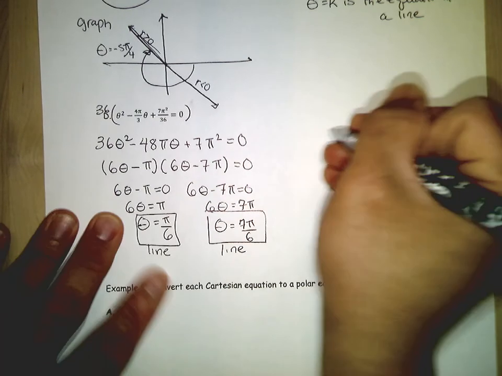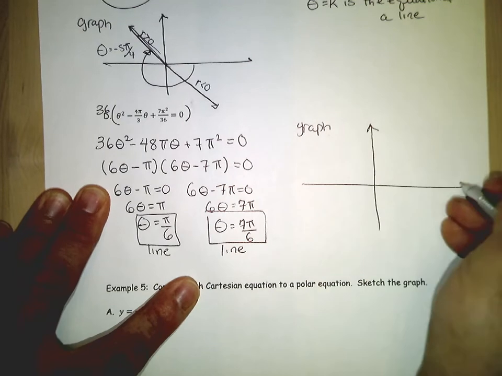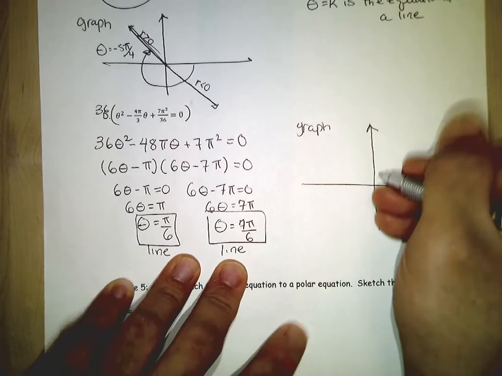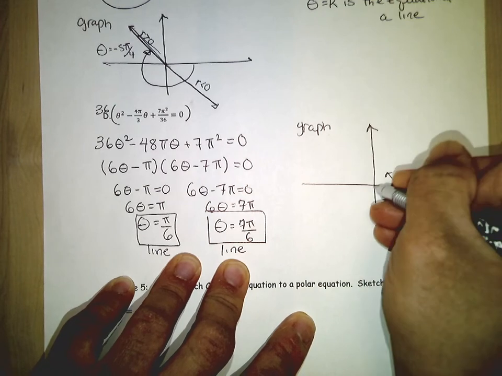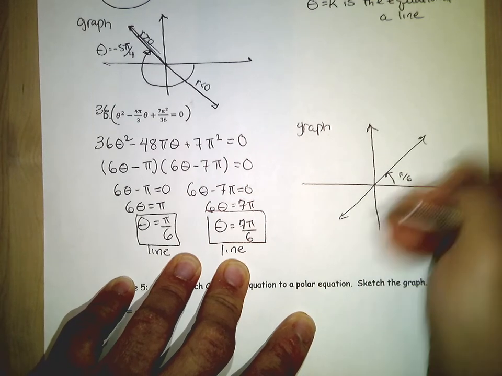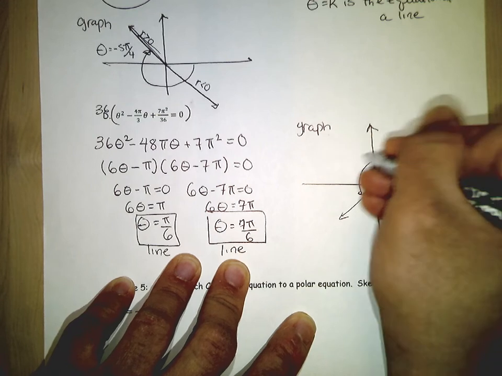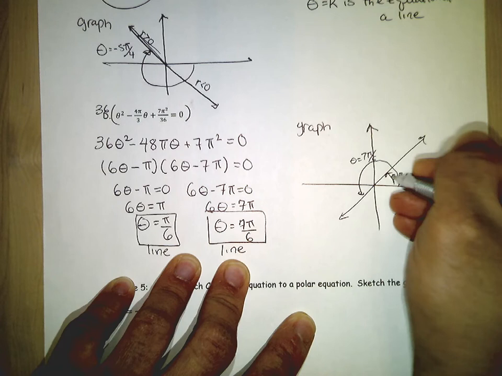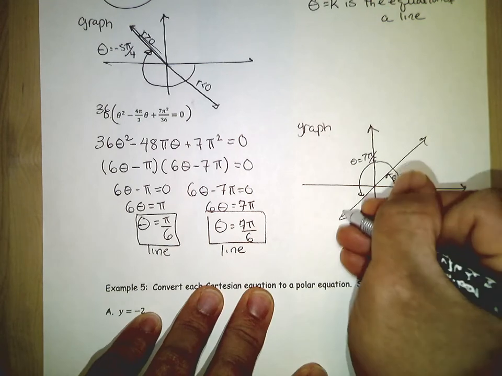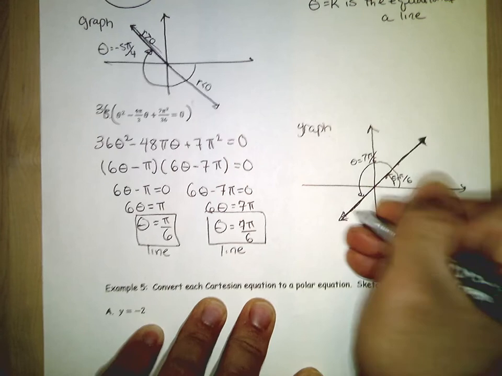But in all honesty, if you graph them, or maybe you've already noticed, they're going to be the same line, because here is pi over 6, and then here is 7 pi over 6. So these are actually the same line. So this is the solution here.